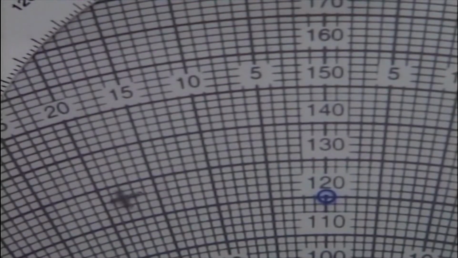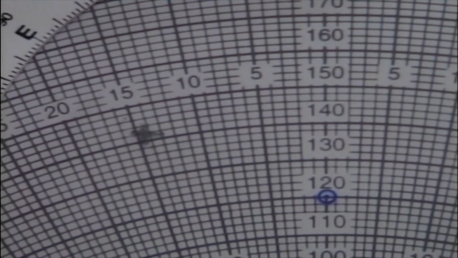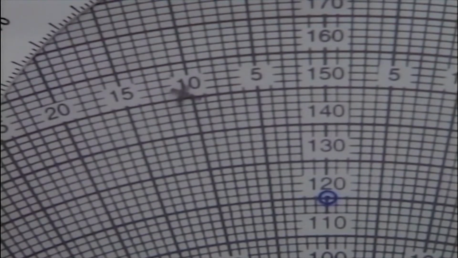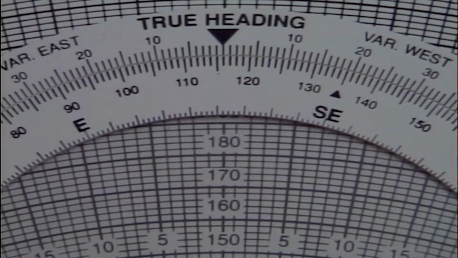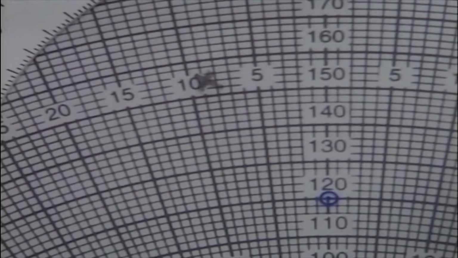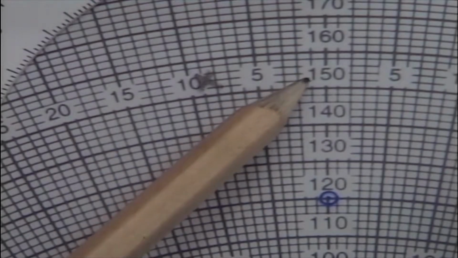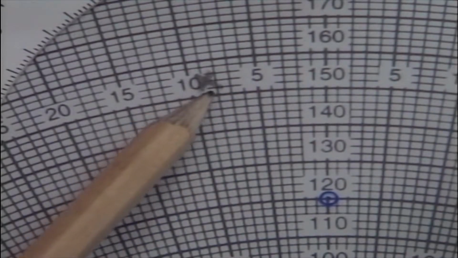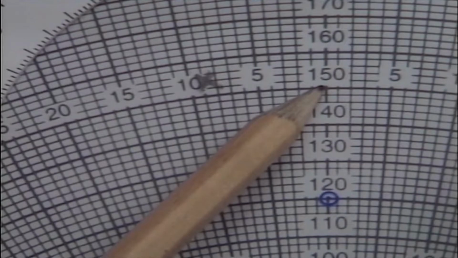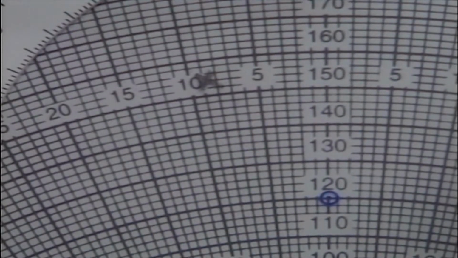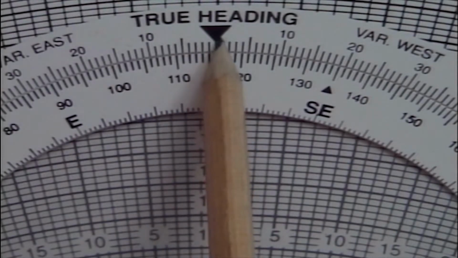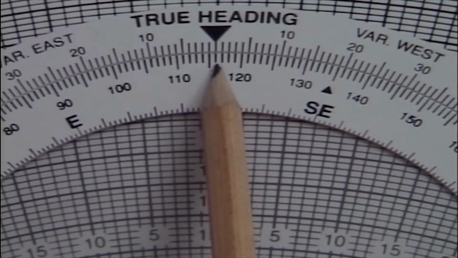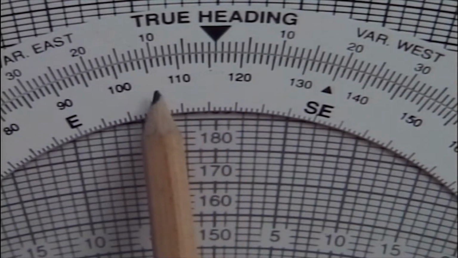With the wind drawn on, now rotate the inner scale so that the given heading of 116 appears under the true heading index. Under the wind cross, read off 9 degrees port drift and ground speed of 154 knots. Heading is 116. You are blown from heading to track. With 9 degrees of port drift, you are blown 9 degrees port to a track of 107.